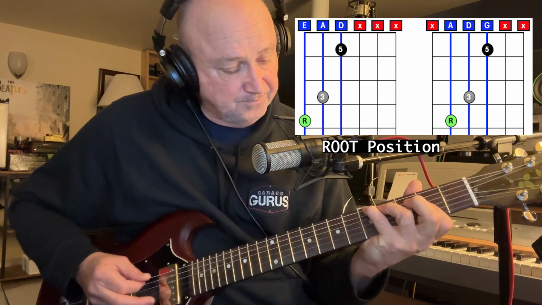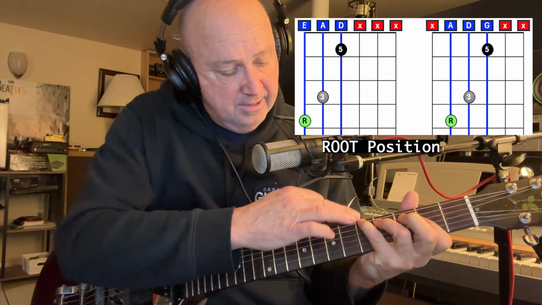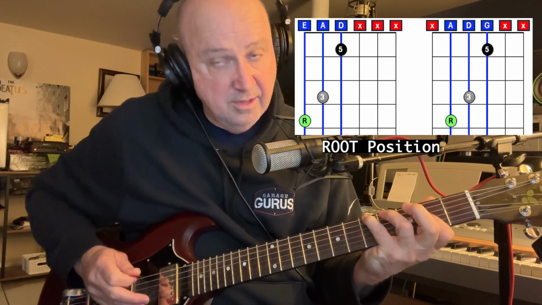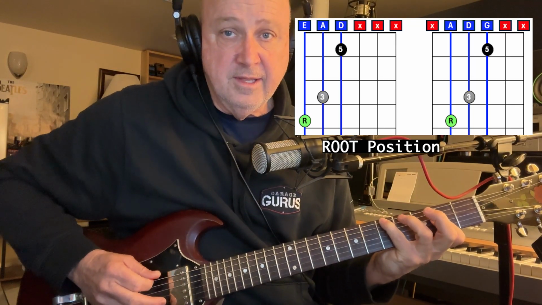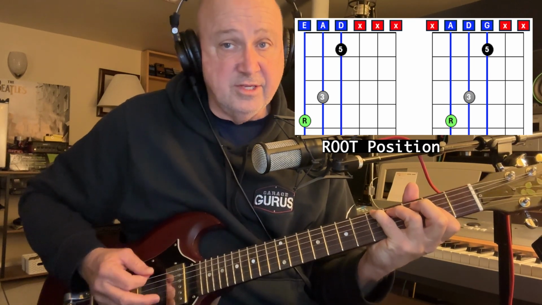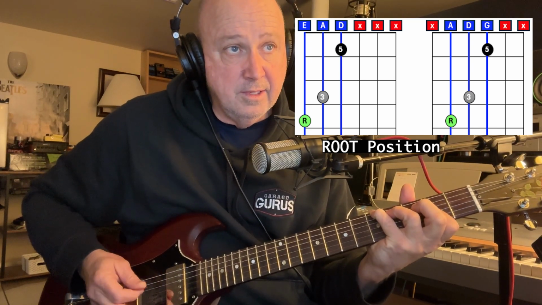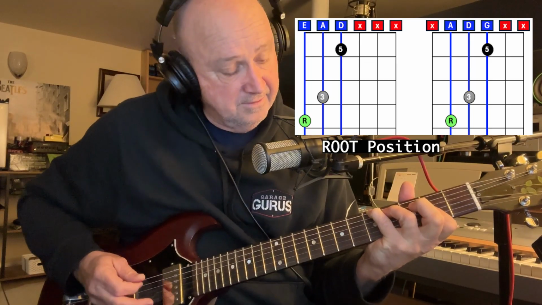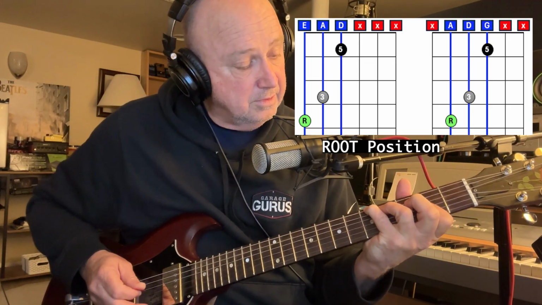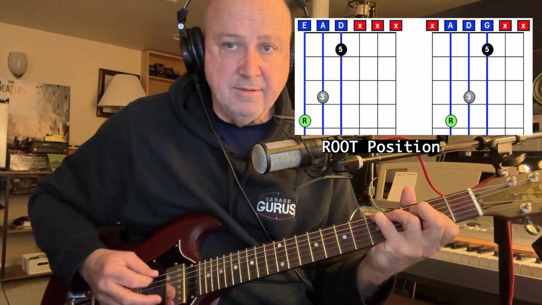Root position. Okay, now you should know your notes on the E and the A string, and I know that note right there, that's an A. So if I make this triad, this is an A chord. It has an A, a C sharp, and an E.